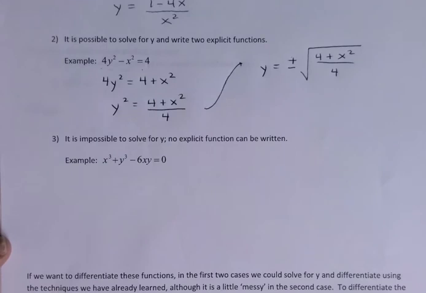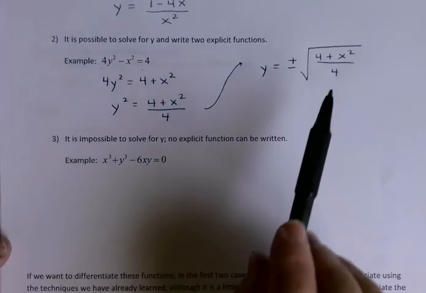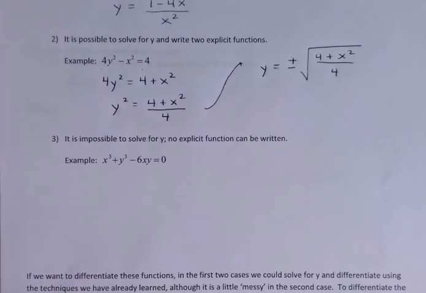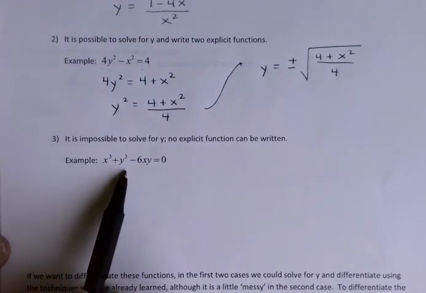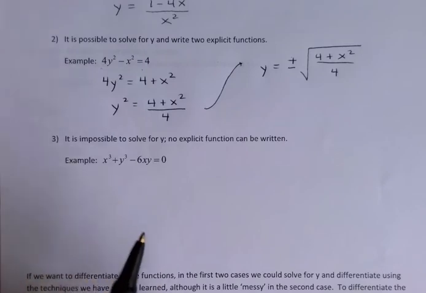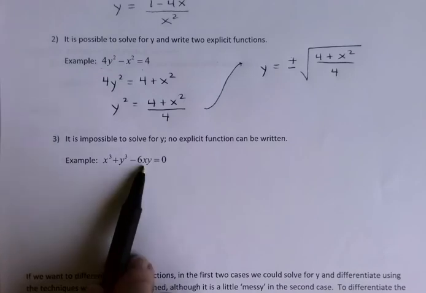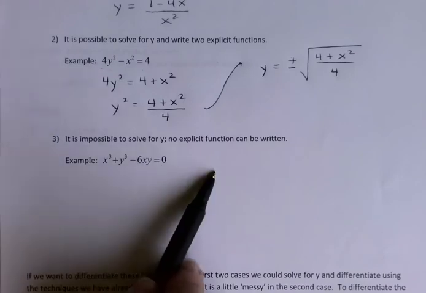The third possibility is it's not even possible to solve for y, not even in an inconvenient way. And here's an example of that. x cubed plus y cubed minus 6xy equals 0. Because you've got both the y cubed and the y to the first, it's not going to be possible to get y by itself with just x's on the other side.